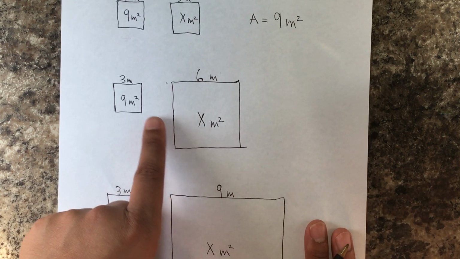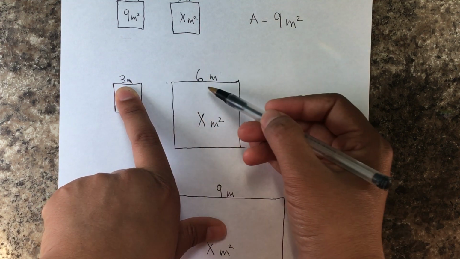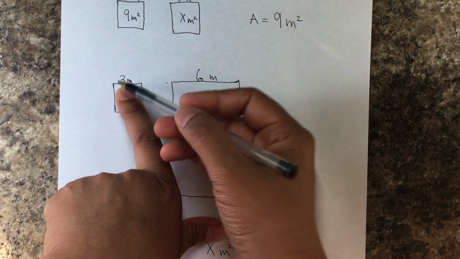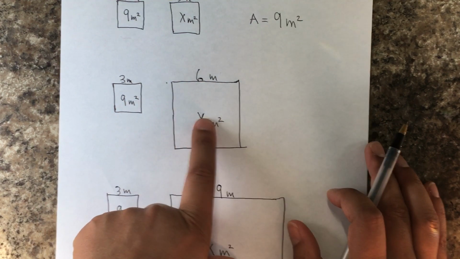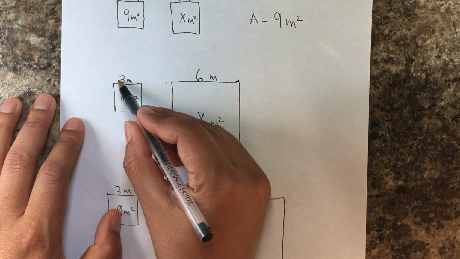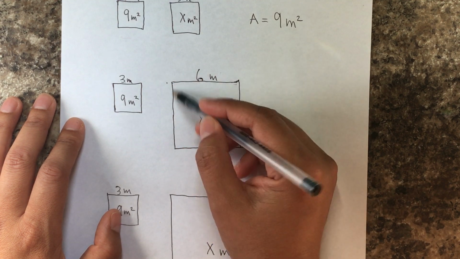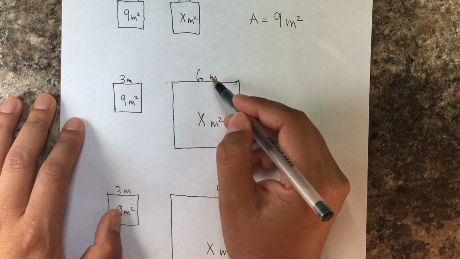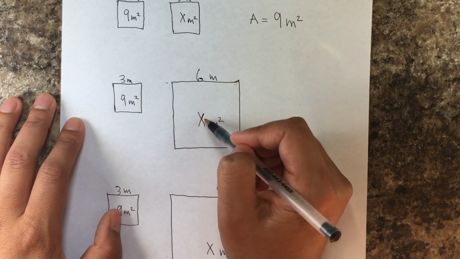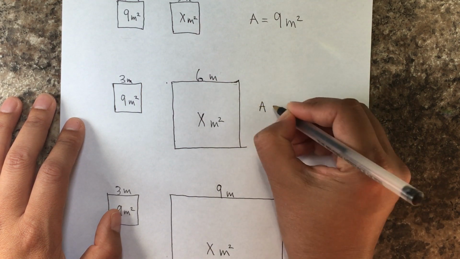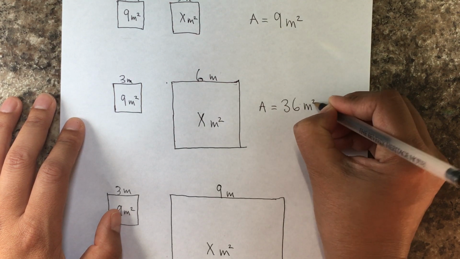But notice what happens when you're doing something different. So in here, the length is 3, but in here it is double. Okay, if you double the length of the side, does the area double as well? Well, let's see. 3 times 3 is 9 square meters. In here, 6 times 6 is not 12. I mean, it's not 18. It's not double the 9. But rather, 6 times 6 is 36. So the area, or x in this case, will be 36 square meters.